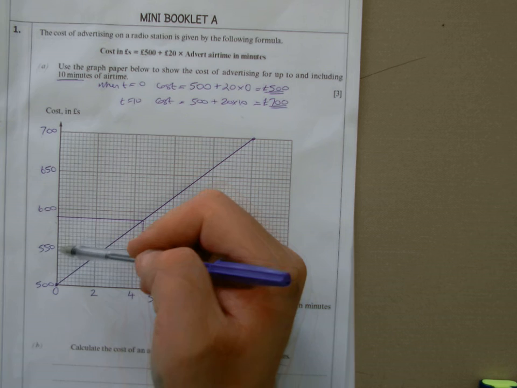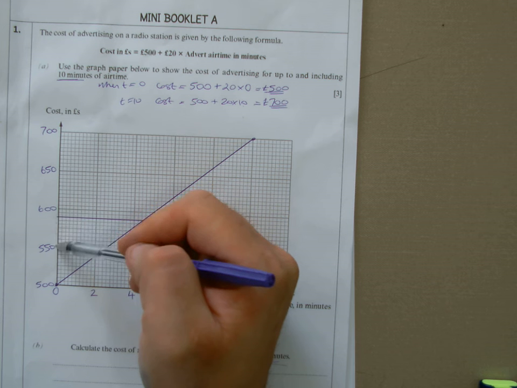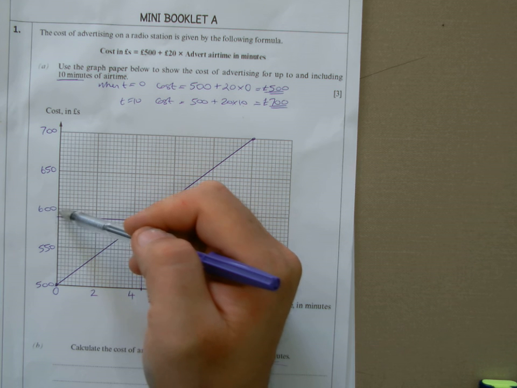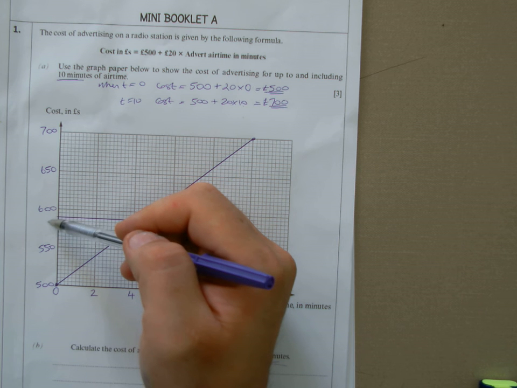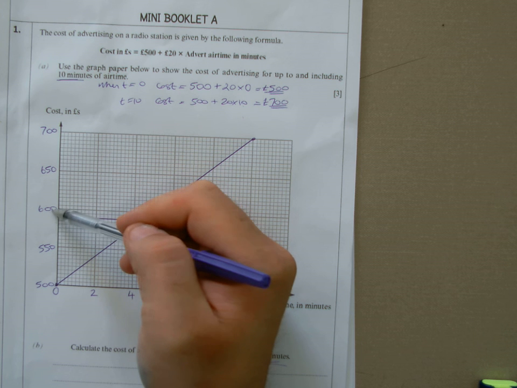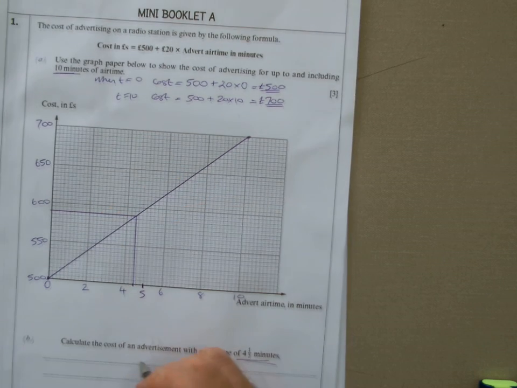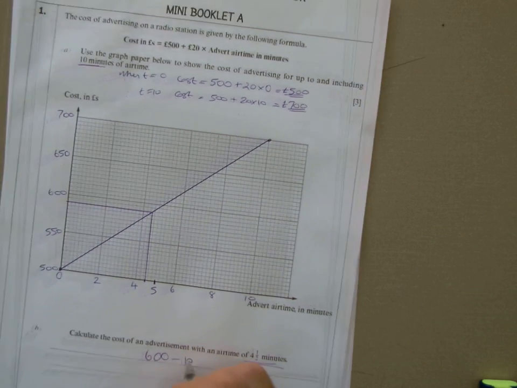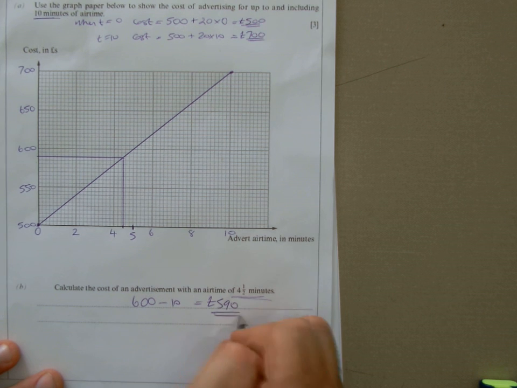So we've got going from 550 to 600. Well, that's 10 squares, isn't it? 10 squares there. So 10 squares to represent 50 means that each square is going to be worth 5, because 50 divided by 10 is 5. Now I'm 2 squares down from 600, so it's going to be 2 lots of 5, so that's going to be 10 down. So if I take away 10 from 600, I get my answer, the cost of £590.